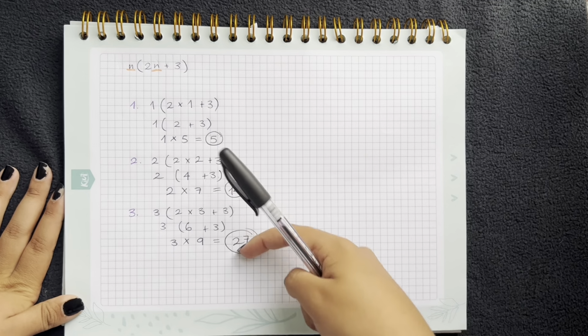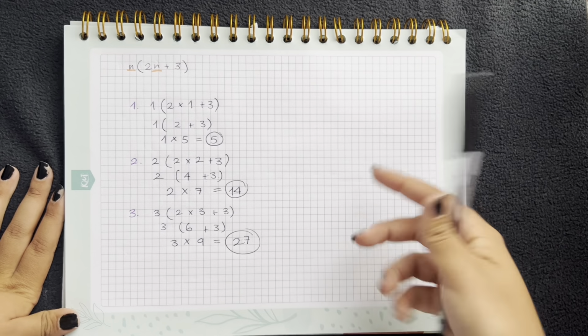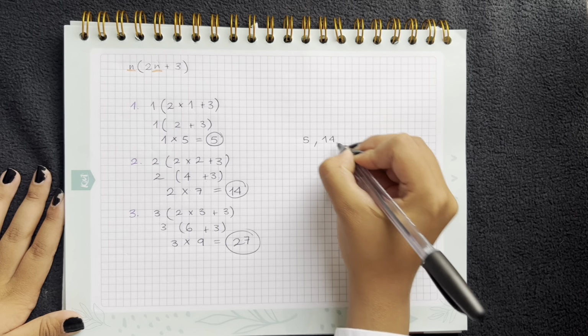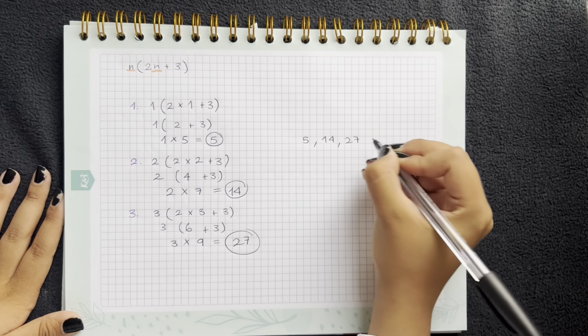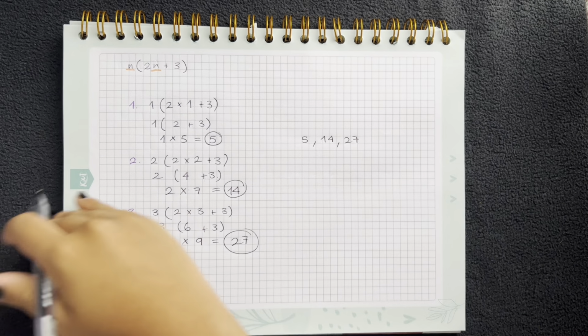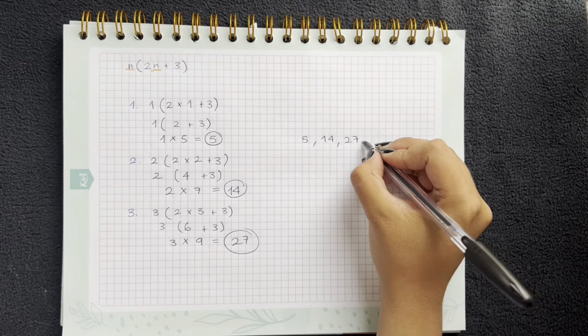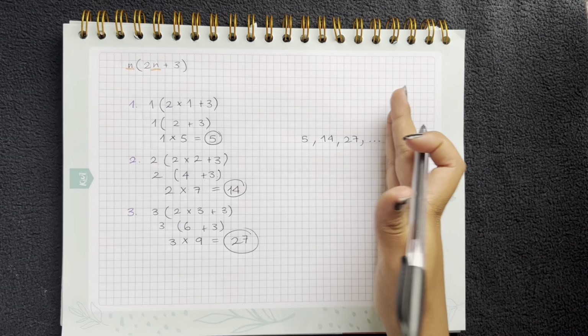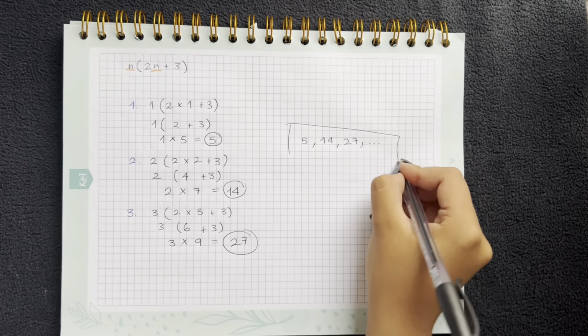Basically, now we're going to put this together, it's our answer. So we have 5, 14, and 27. Remember, as we're talking about a sequence, it means that it keeps going. So we put another comma and 3 dots to represent that it's not the end of the sequence. And that is our answer.